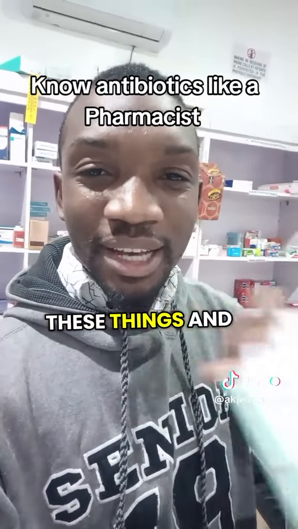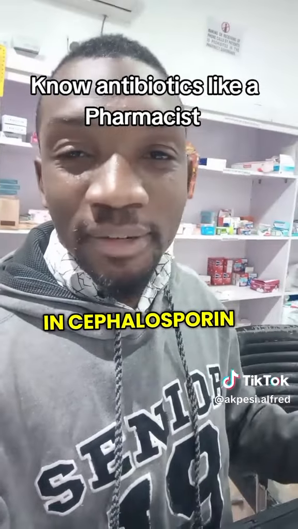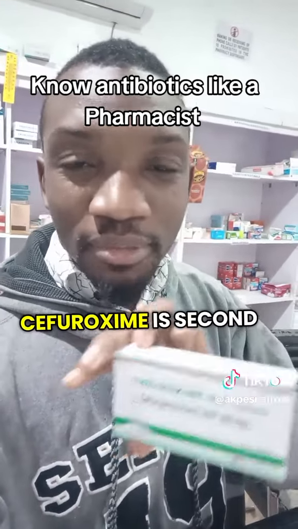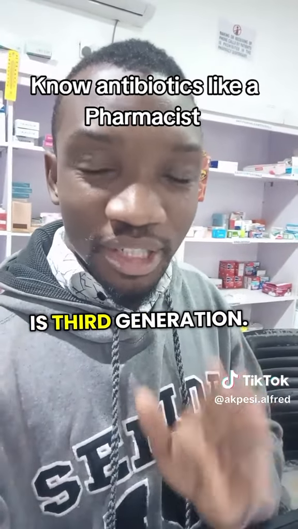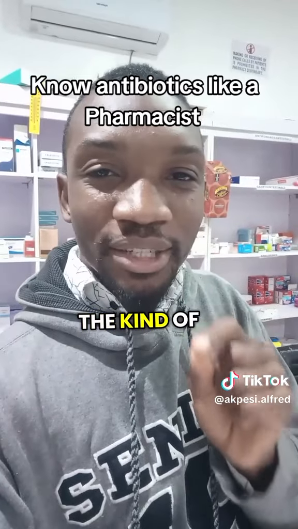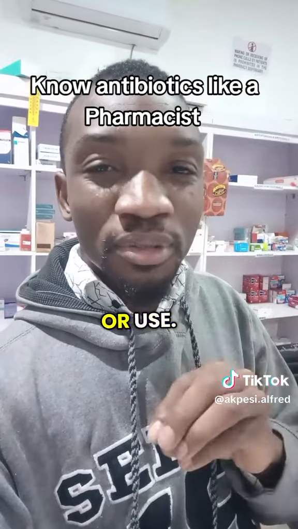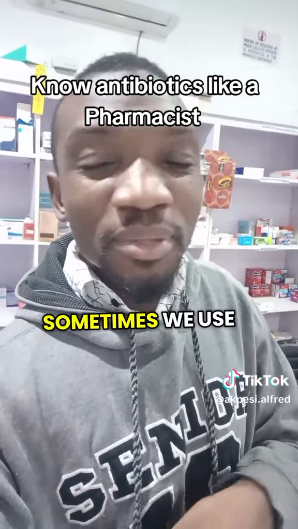You can browse these things and you check it. Do you understand? So if you check something again in cephalosporin, notice they have different classes. Cefuroxime is second generation, and then the other three I was talking about are third generation. They all have their advantages. So depending on the kind of infection you have will determine the kind of antibiotics we will use. It's not every time that we use ceftriaxone. Sometimes we use ceftazidime. Sometimes we use augmentin.